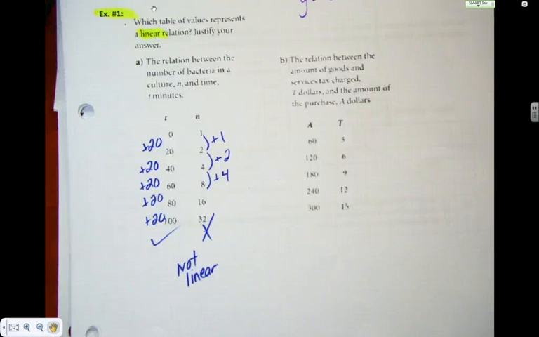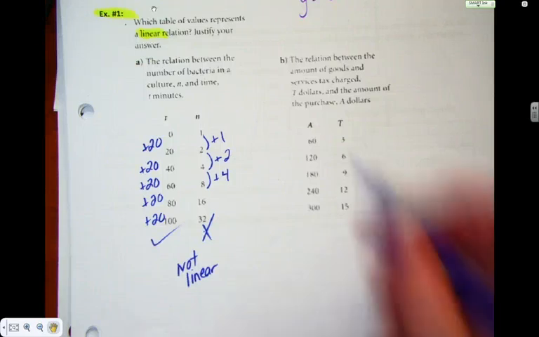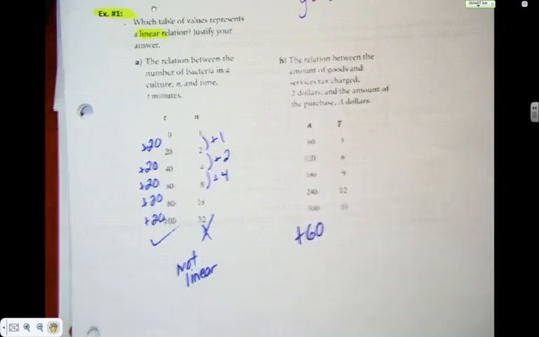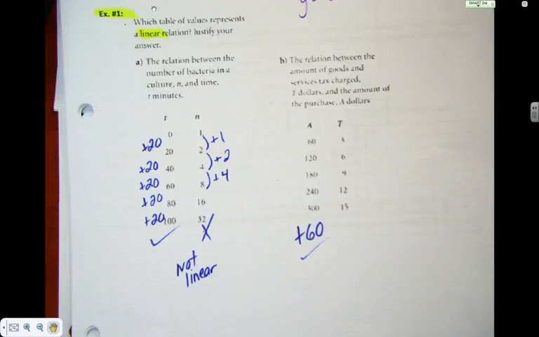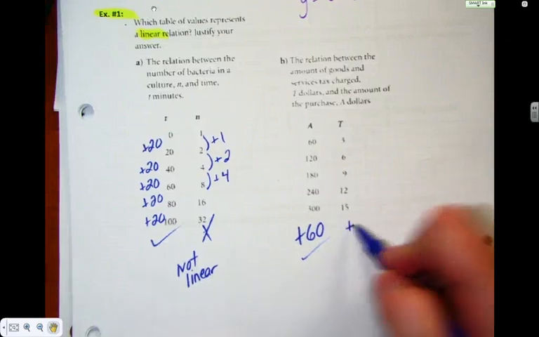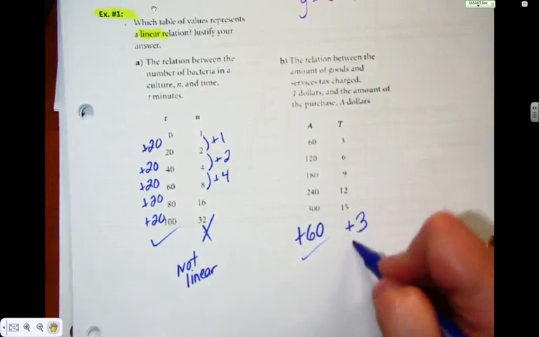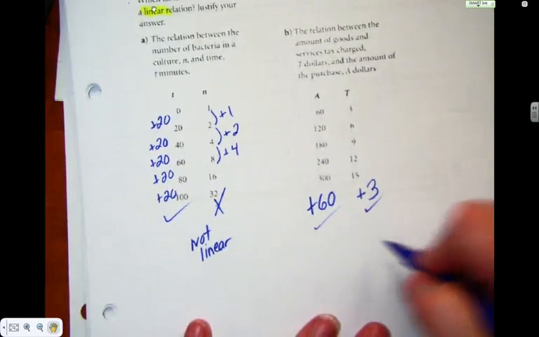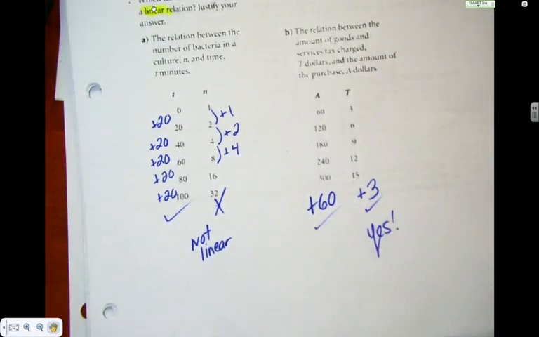Who says linear yes? Linear no. Oh, that was a pretty strong yes. Okay, prove it to me. Prove it's constant. So this time is always plus 60 for the A variable. Okay, so that's constant change. Plus, that's constant. Conclusion? Yes, linear.